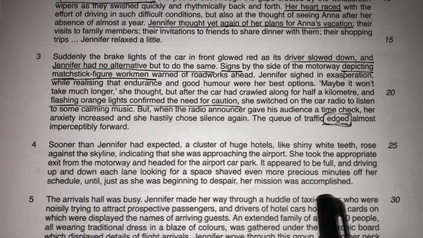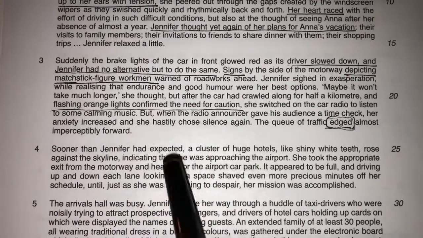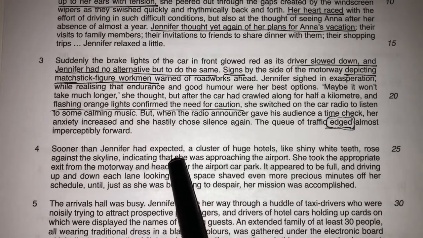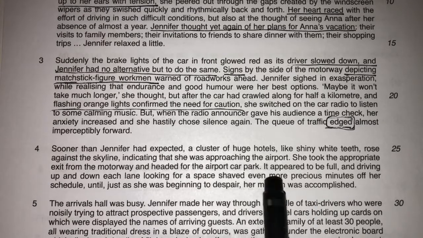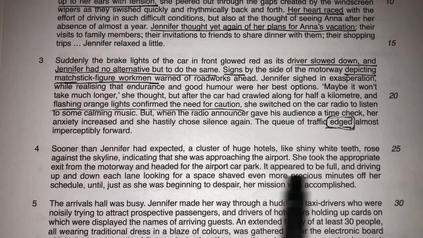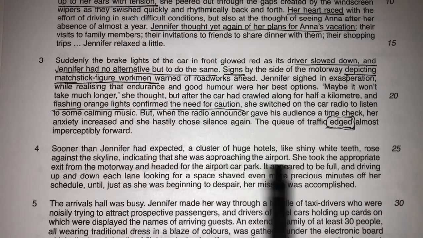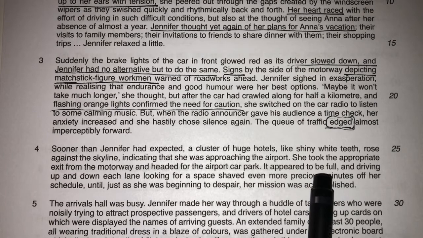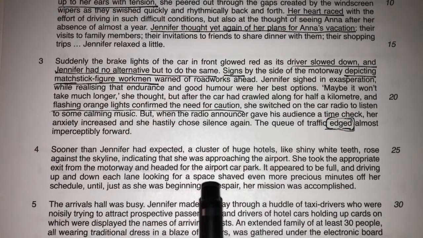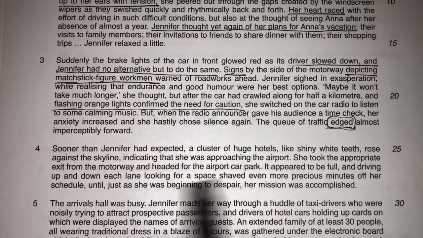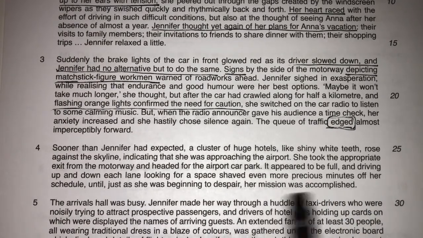Okay, so the question I remember was, what is Jennifer's mission? And here we see at the end of the paragraph that the writer is explaining that the car park seemed to be full, and Jennifer was driving up and down the parking lot looking for a place to park for a few minutes.